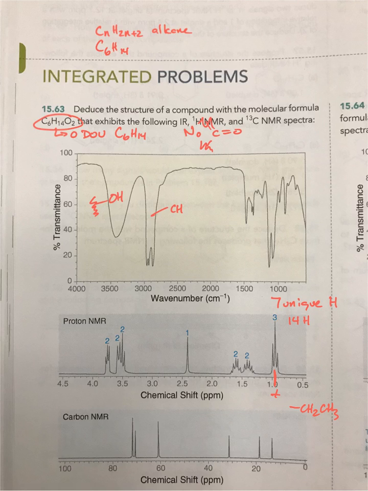I put the CH2 group in there because I know the thing that integrates to 3 is a triplet, so it has 2 neighbors. So we're good with that. But we have not yet assigned which CH2 it is. If we go over to 1.4 and 1.6, those are both 2, so I could say those are CH2s. Are they bonded together? I don't know. So let's not jump to conclusions yet.